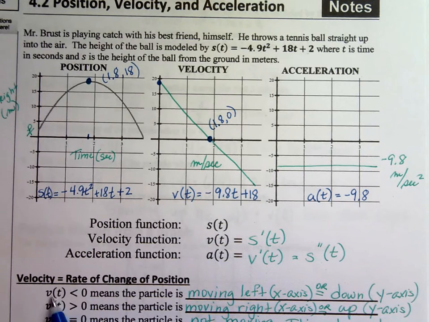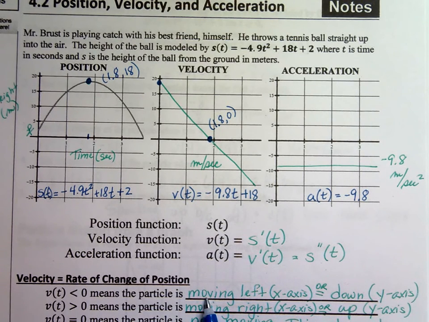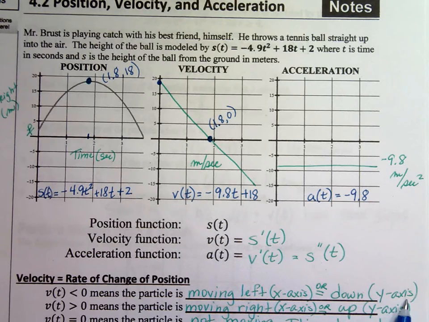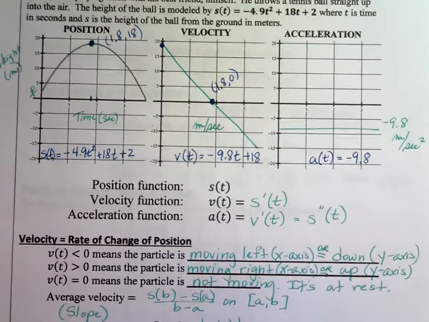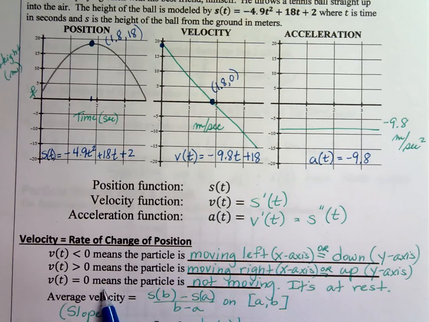Change of position: if the velocity is negative, less than 0, it means the particle is moving left if it's moving along the x-axis, or down if it's moving along the y-axis. They'll tell you whether it's moving horizontally or vertically. If I have a velocity that's greater than 0, then the particle is moving right if it's along the x-axis, or up if it's along the y-axis. Kind of makes sense, right? And if it's 0, then the particle's not moving, it's at rest.